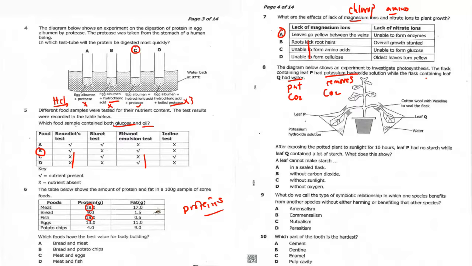Now, after exposing the potted plants to sunlight for 10 hours, leaf P is coming from where there's hydroxide. So here there was no carbon dioxide. It was tested for starch and had no starch, while leaf Q contained a lot of starch. What does it show? So here, when it was tested, it became positive for starch. Then this one was negative.